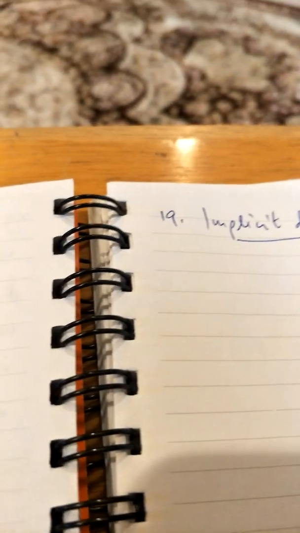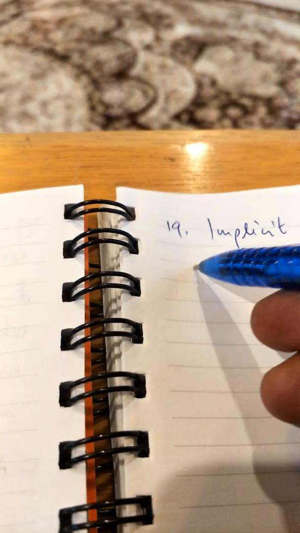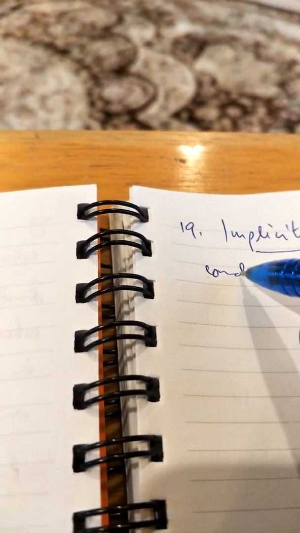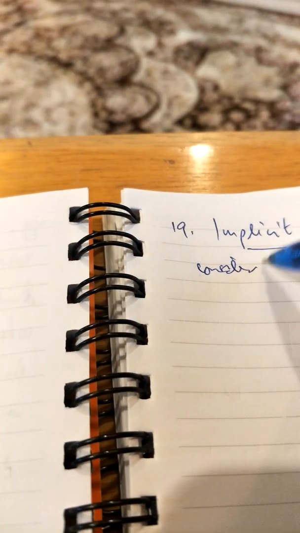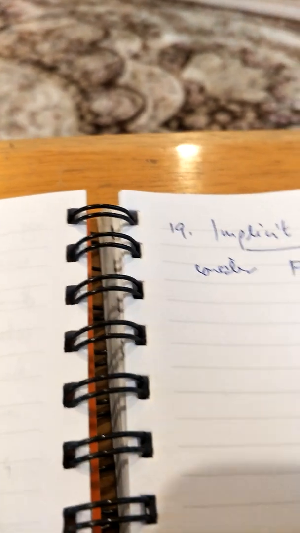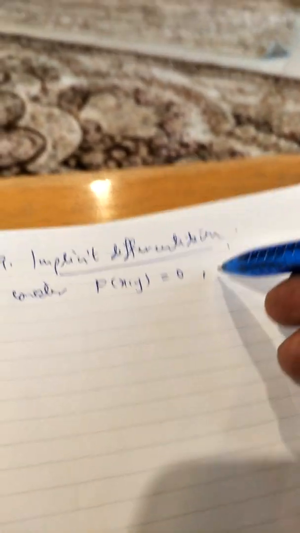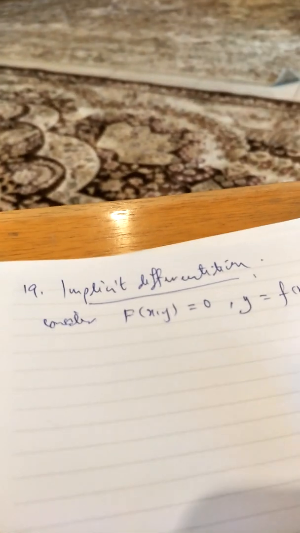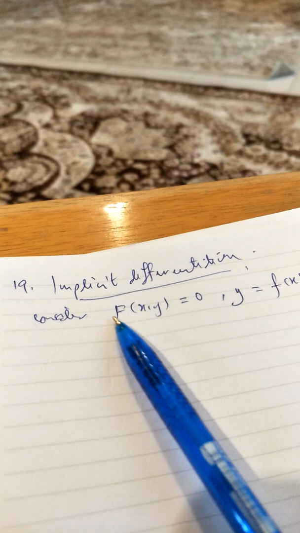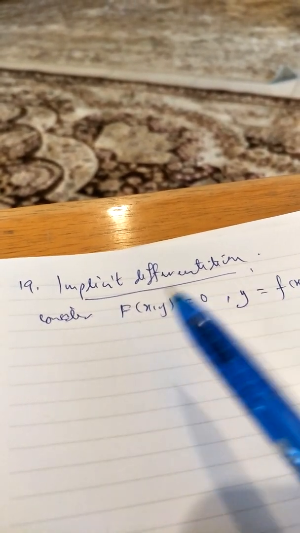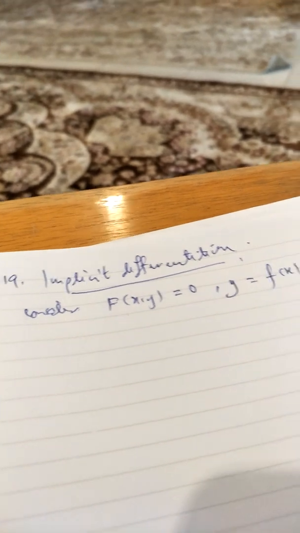Okay, so we consider, for the two-dimensional case, the function f(x, y) equal to 0, where y is a function of x. So obviously in this case, f is continuous and f is differentiable.